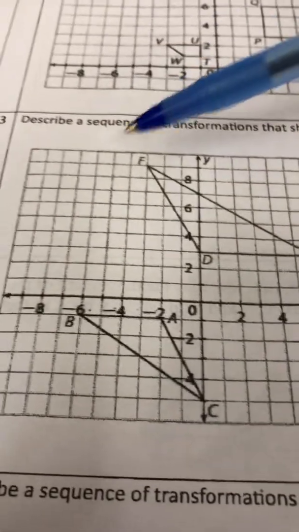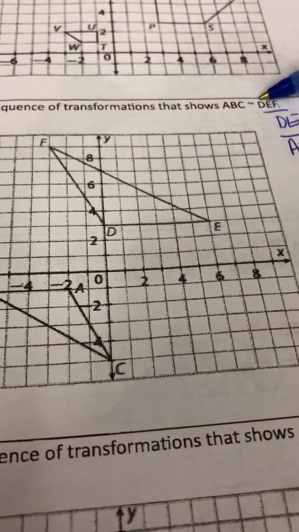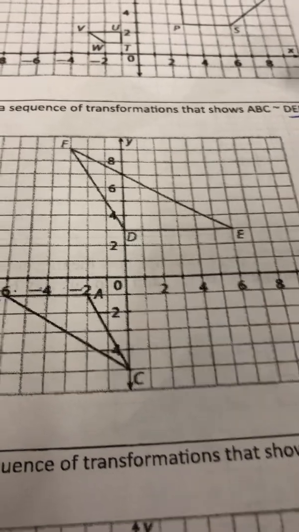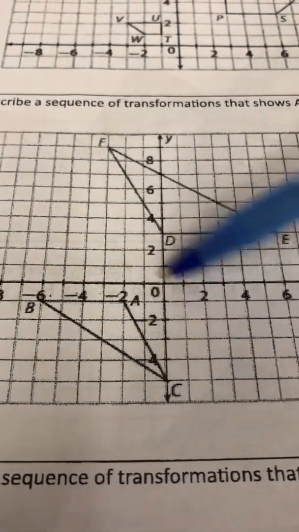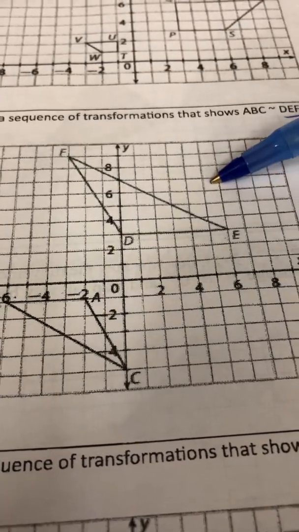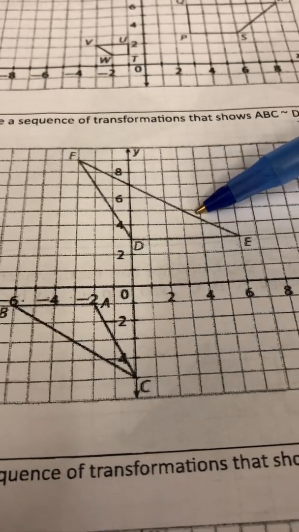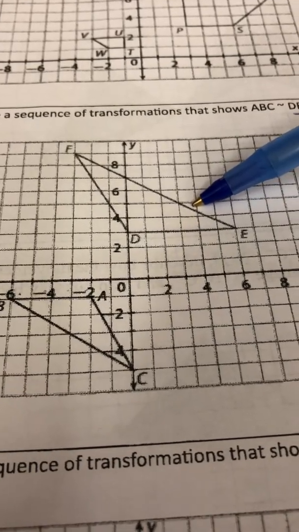Hi, today we want to describe a sequence of transformations that shows that ABC is similar to DEF. Now first we know that this triangle was first, so this must be our pre-image. This is our image. We know that it got larger, so we know that this is a dilation of a scale factor that's greater than 1.